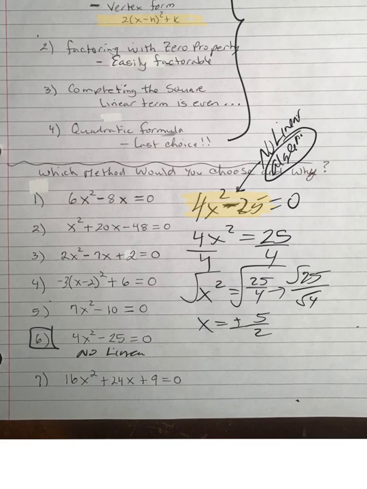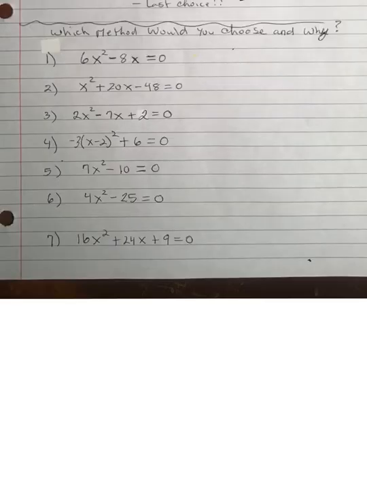So again, assuming you know all your strategies really well, that probably would have been a better choice. But either choice on your homework would have been okay. Today's about understanding why we might choose a particular method over another method. All right, so now the last one.